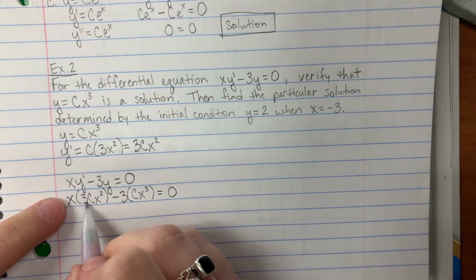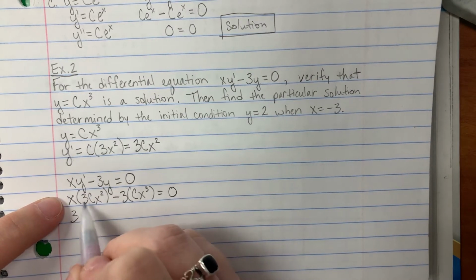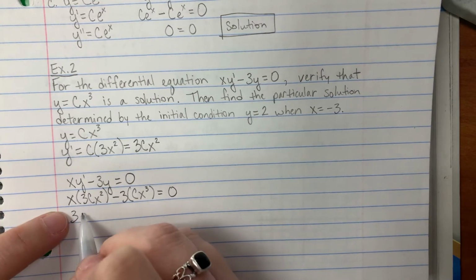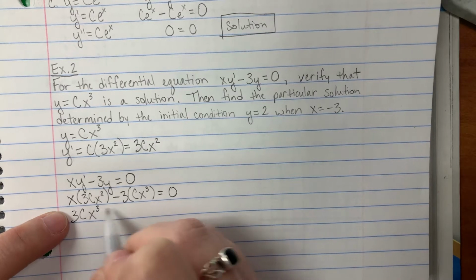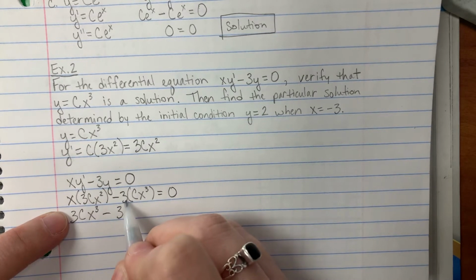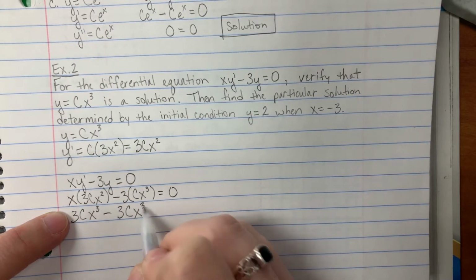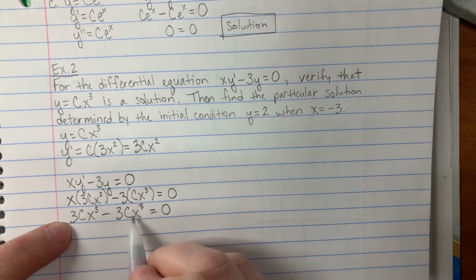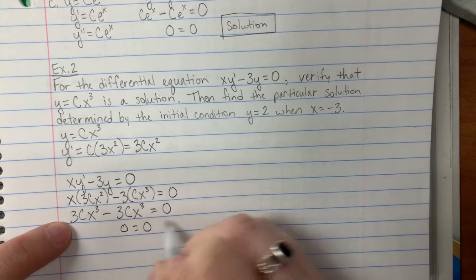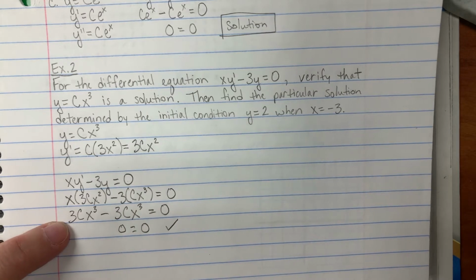So in this case, if I multiply this in here, so the 3 can go up front, the x times x would be x cubed, and there's a c in there. And then this one, same thing, 3cx cubed. These are the same, I'm subtracting them, so yep, I verified it, that is true.